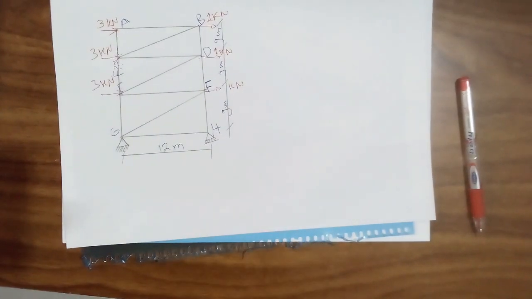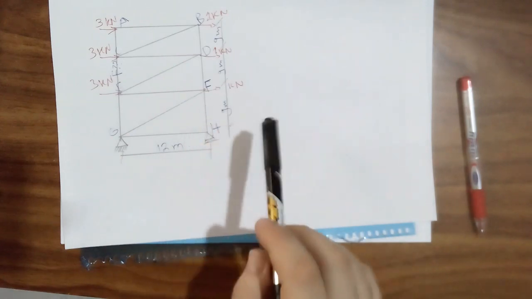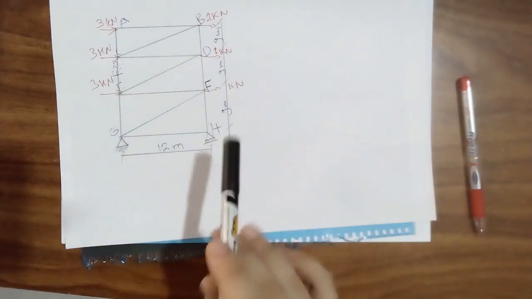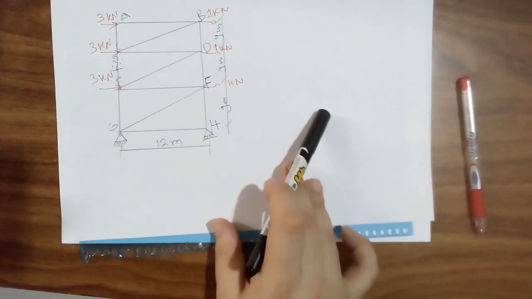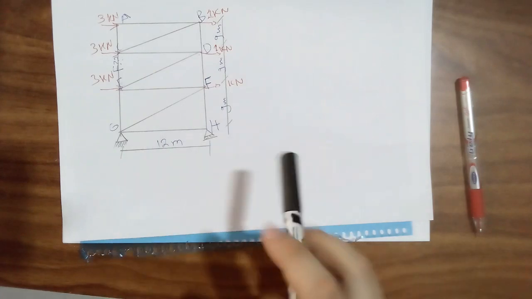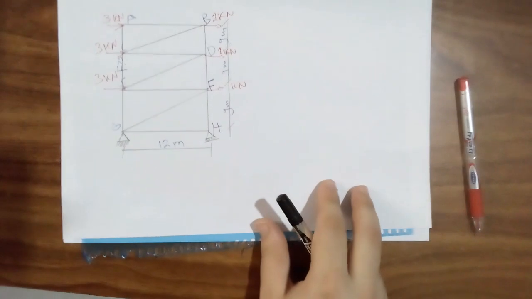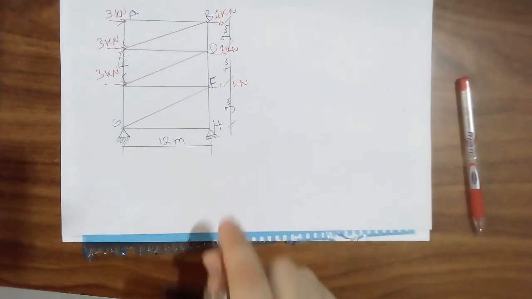If you're asked about one member or two members, you don't have to use the joint method. If you're asked about all members, or to find the forces in all members, you have to solve with the joint method. But here, the best way to solve this problem is to use the section method.